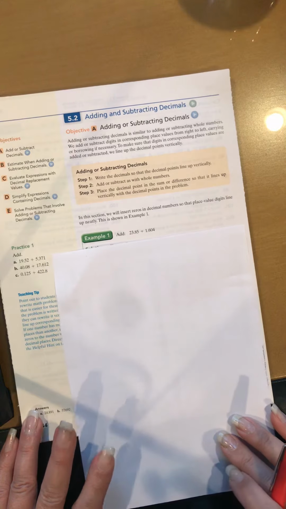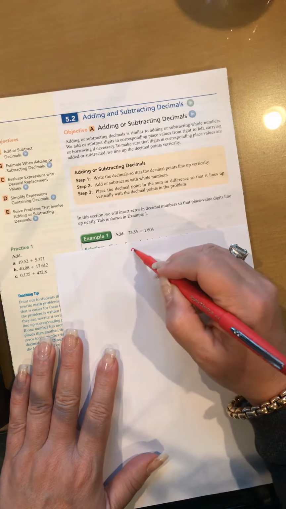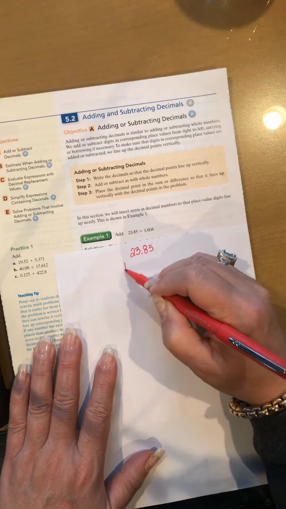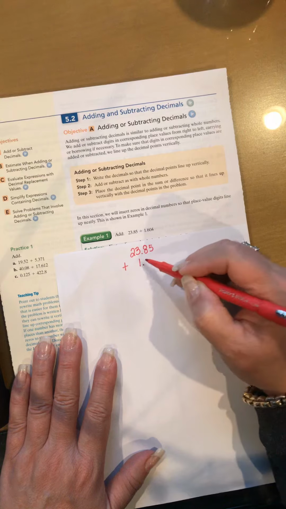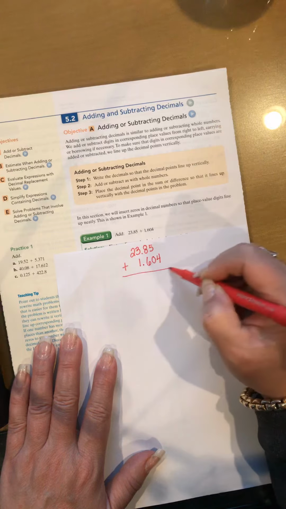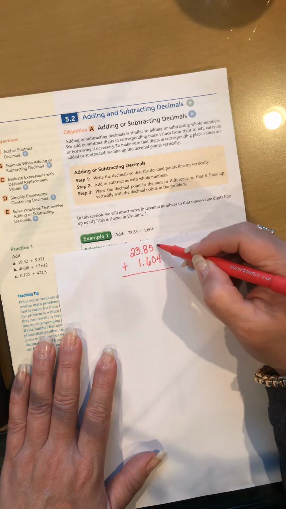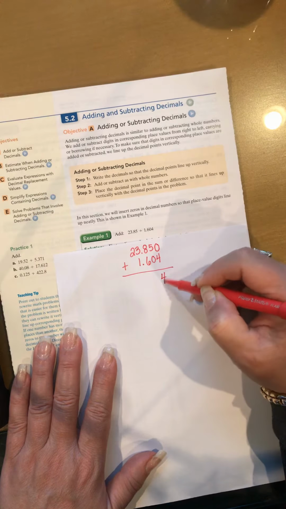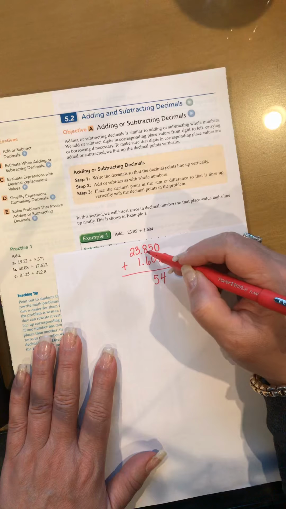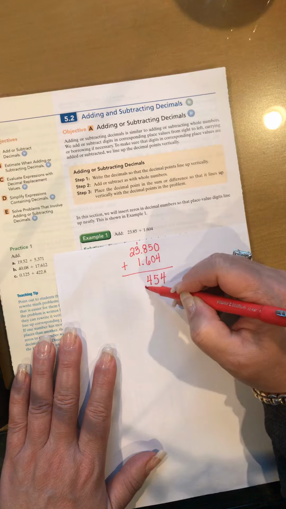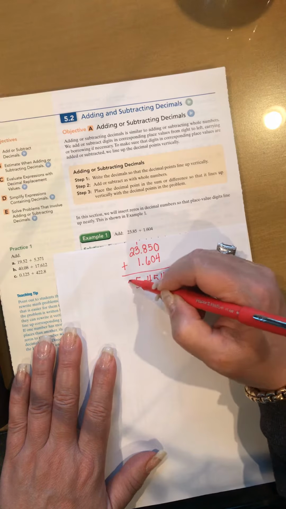Okay, so basically what you have to do when you're adding or subtracting is line up your decimals. So 23.85, you're going to add 1.6. You have to put the decimals in line with each other. 1.600. So I know there's not a place here, so you're going to put a 0. And then simply add. So 0 and 4 is 4, 5 and 0 is 5, 8 and 6 is 14. So carry the 1, bring down the 4, put your decimal in. 3, 4, 5, and bring down the 2.